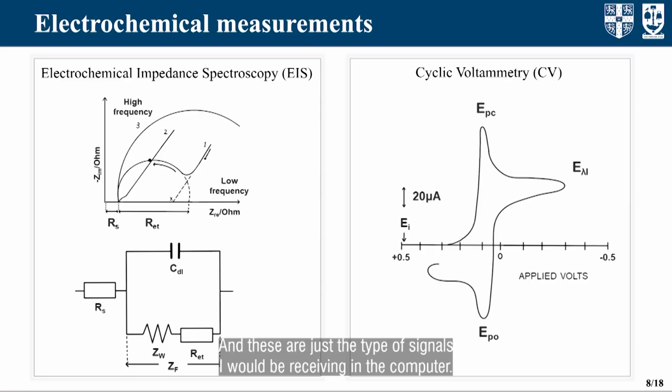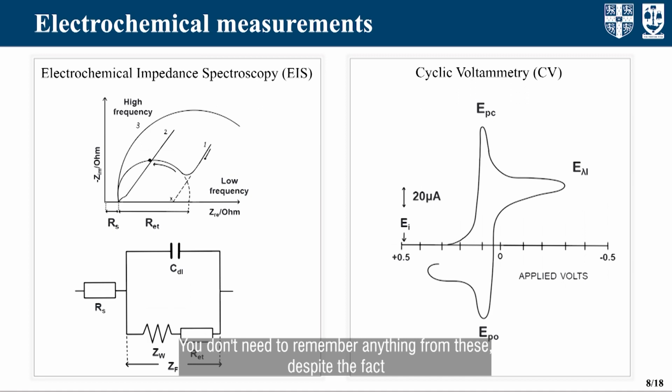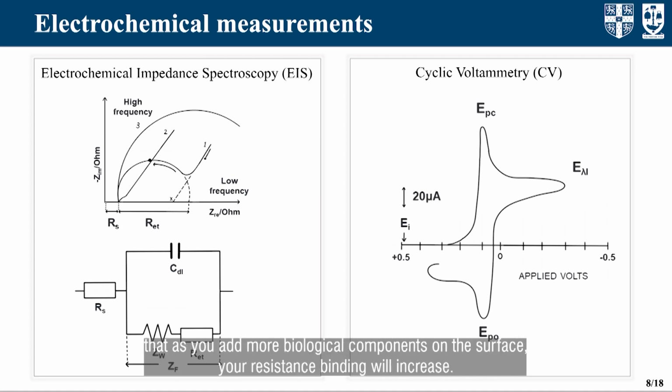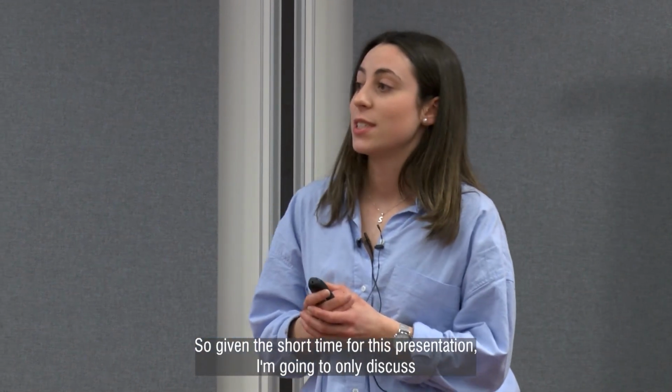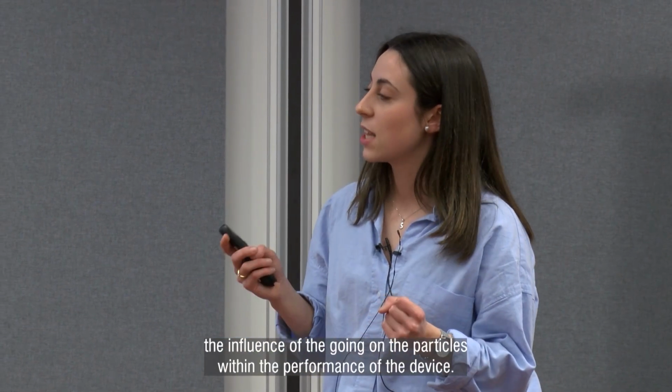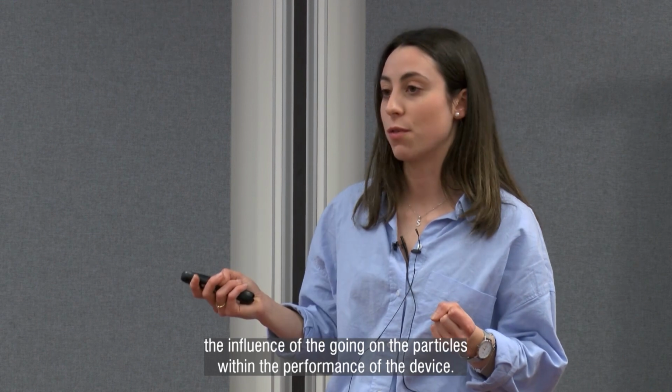And these are just the type of signals I will be receiving in the computer. You don't need to remember anything from this, just the fact that as you add more biological components on the surface, your resistance value will increase. So given the short time for this presentation, I'm going to only discuss the influence of the gold nanoparticles within the performance of the device.